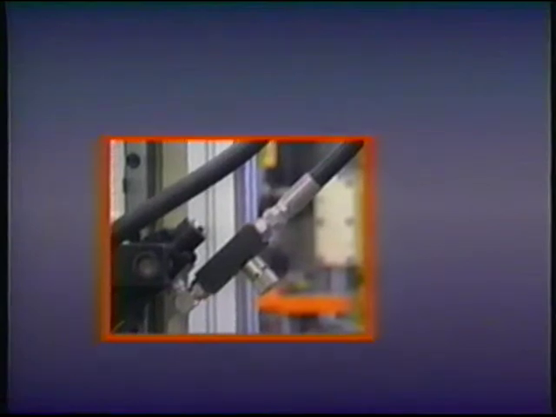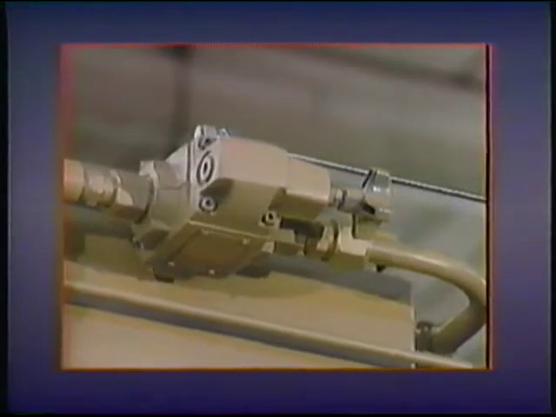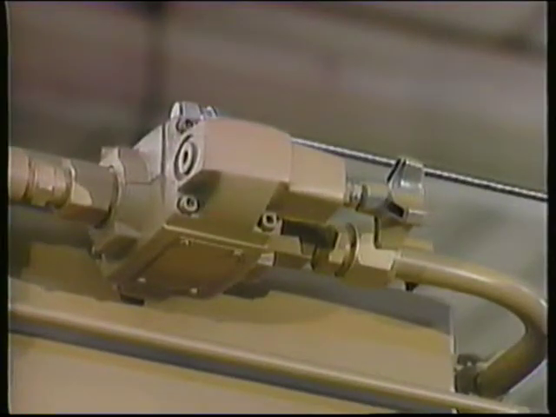In previous lessons, we've examined flow control valves that regulate the flow rate of hydraulic fluid in a system, and we've discussed directional control valves, which determine the path of hydraulic fluid in a system. In this lesson, we're going to look at pressure control valves. These valves are used to control the fluid pressure in various parts of a hydraulic system.